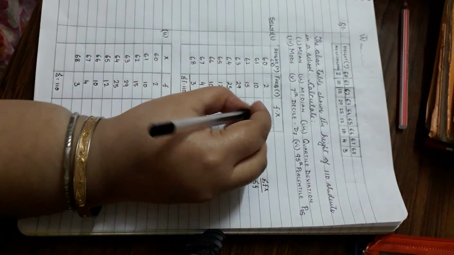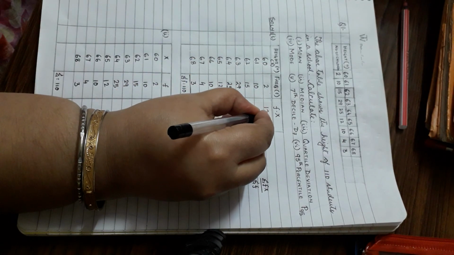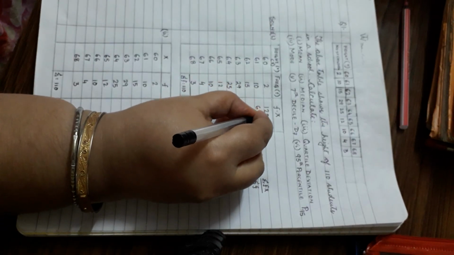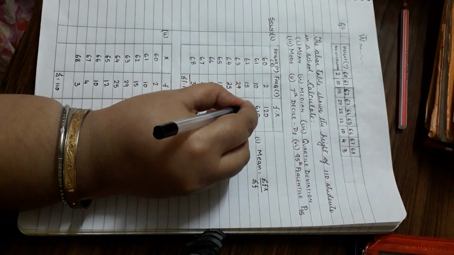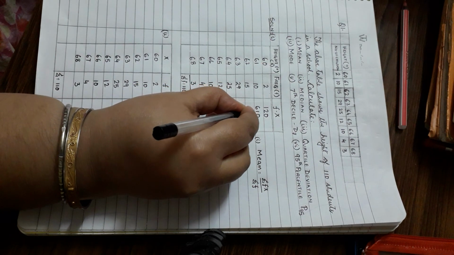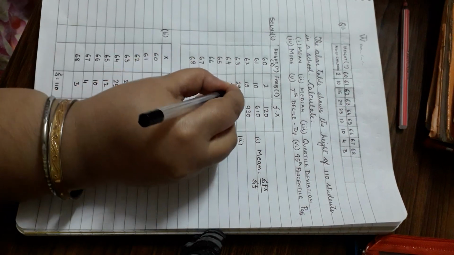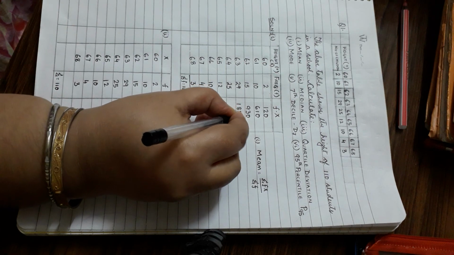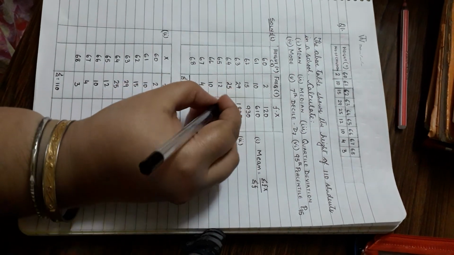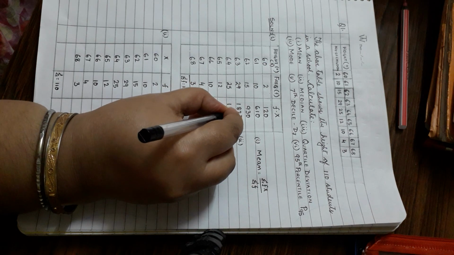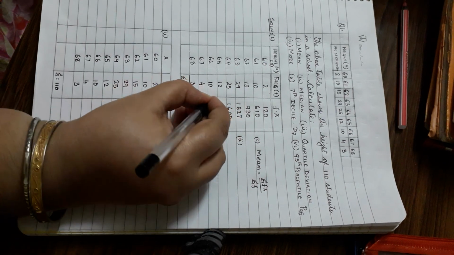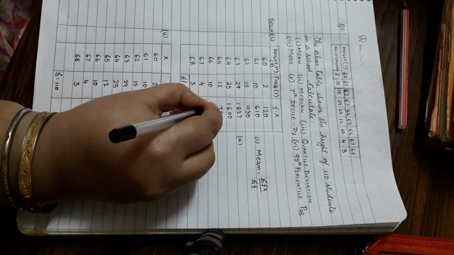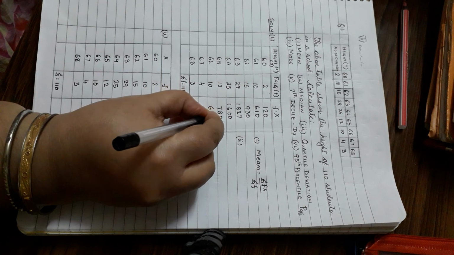So 60 into 2 comes to be 120. 61 into 10 comes to be 610. 62 into 15 comes to be 930. 63 into 29 comes to be 1827. 64 into 25 comes to be 1600. 65 into 12 will be 780. 66 into 10 will be 660.